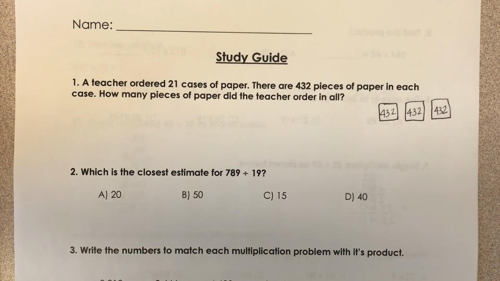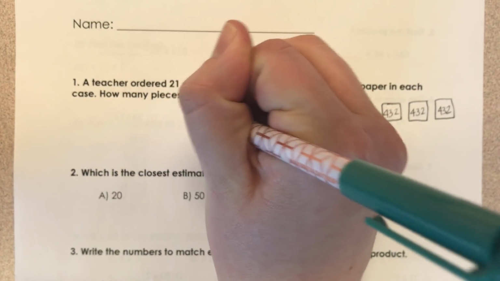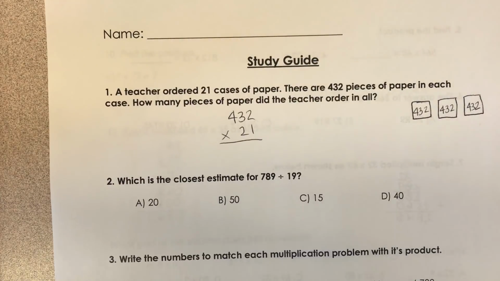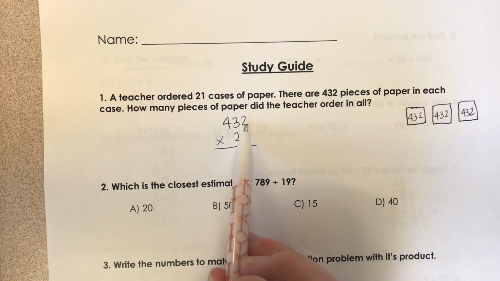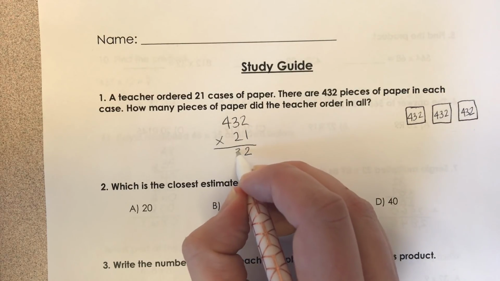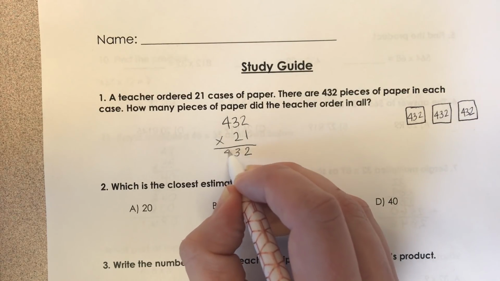So in order to find out how many individual pieces of paper this teacher ordered, you are going to have to multiply 432 times 21. Okay? And I will show you how to do that right now. So 2 times 1 is 2. 1 times 3 is 3. 1 times 4 is 4.